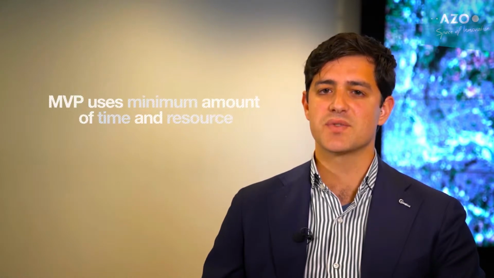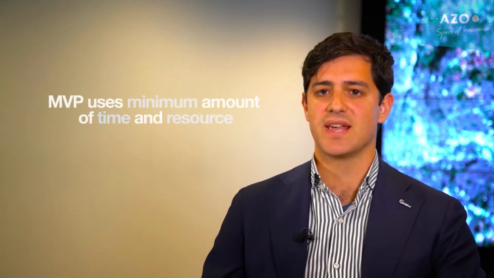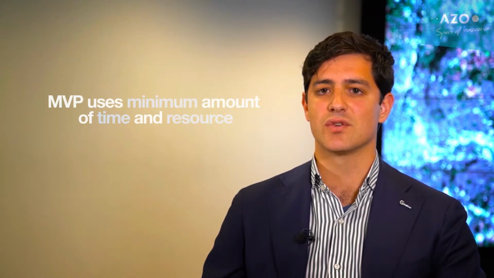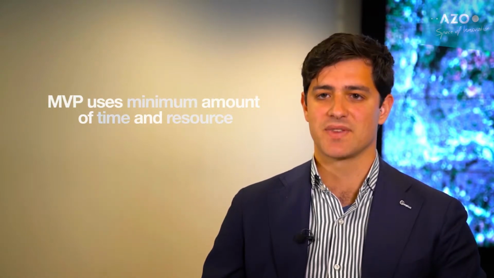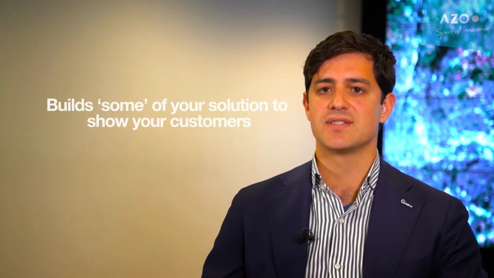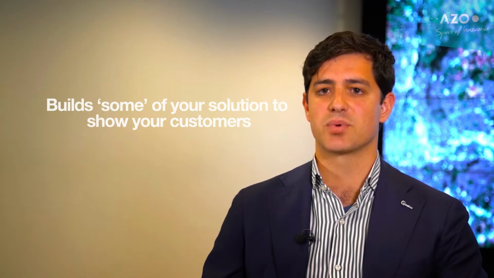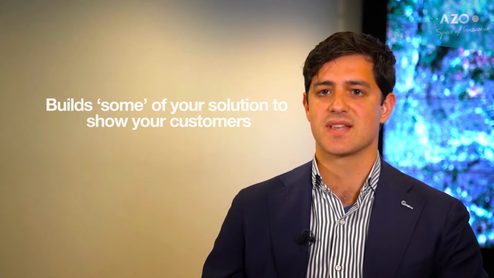And the uncertainties of any new solution, as at the beginning, nobody knows exactly which solution can work and with which type of customers. In this respect, the minimum viable product predicates on using the minimum amount of time and resources to build something about your solution that can start to show to your potential customers what the full solution could do. You can look at the minimum viable product as your best testing tool to validate product market fit. So, if what you intend to develop really addresses the actual market demand.